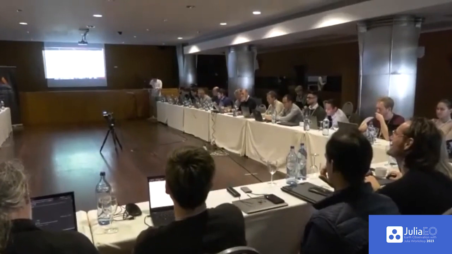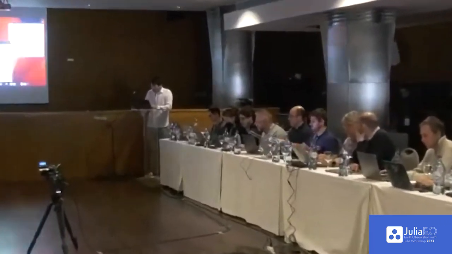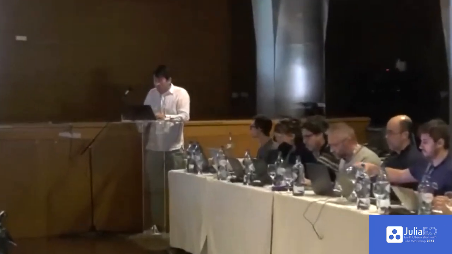So let's see what this one does. Makie also contains this nice function called volume, where you don't need to do all these shenanigans about the mesh cutter thing.